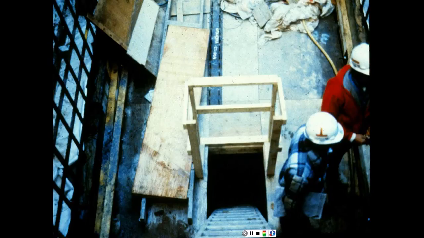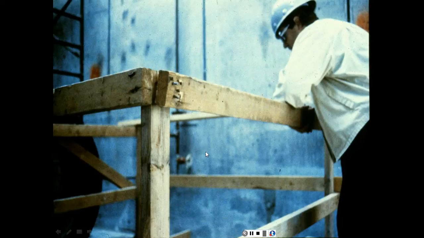Here we have a guardrail. I'm not sure if the toe board is high enough, but it might be a little bit short. Now this is not very sturdy. It's not strong enough. I'm not sure if it can meet the 200-pound requirement.